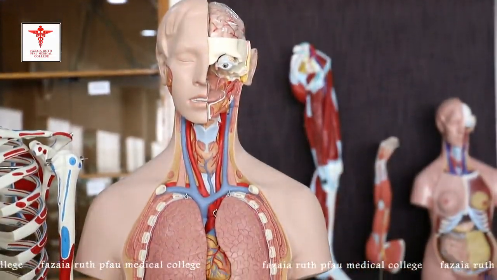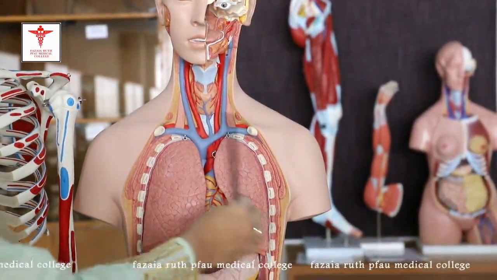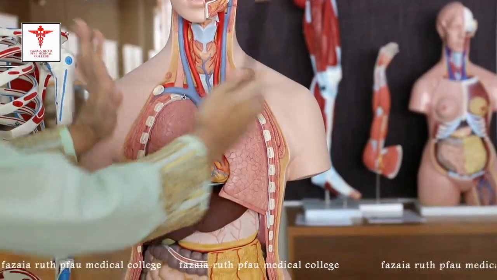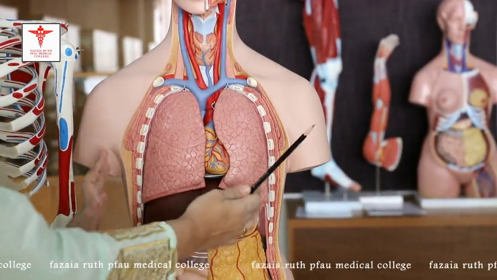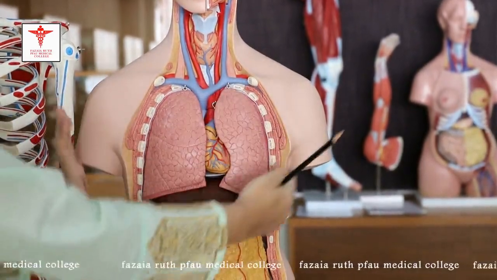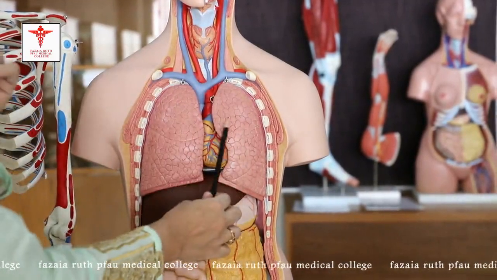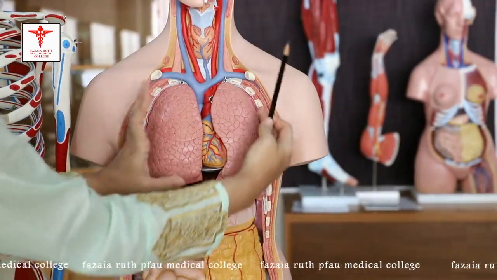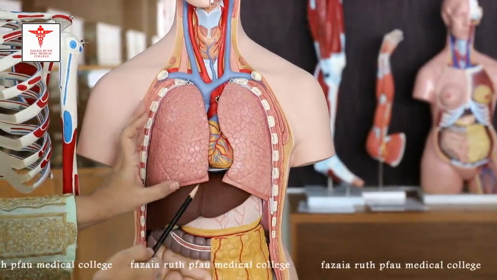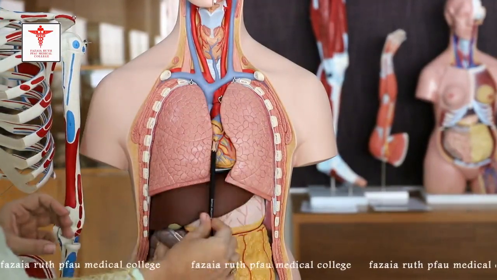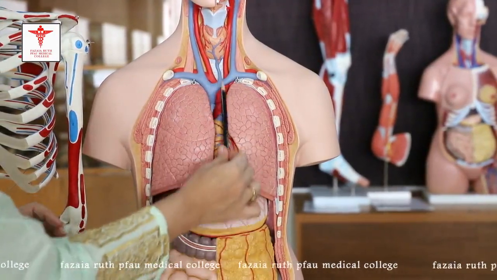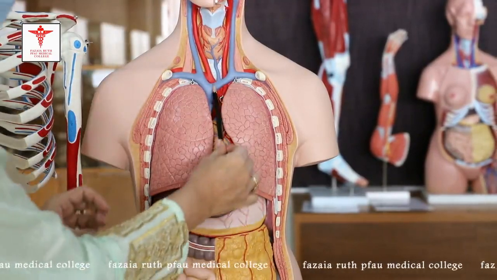So if we see the internal aspect of the thoracic cage, we have removed the whole bony part of the thoracic cage. Now we are inside the thoracic cage. We see that on each side it is occupied by the lungs, and in the middle portion we are left with the space which is known as the mediastinum.